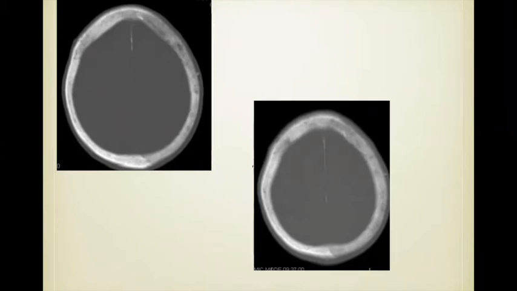If you see this in a 30-year-old, you should be thinking of something else. But Paget's disease is something that you should recognize as having a variety of appearances, and you should be thinking of it when you see particularly this kind of unusual pattern of sclerotic and dark bone on CT.